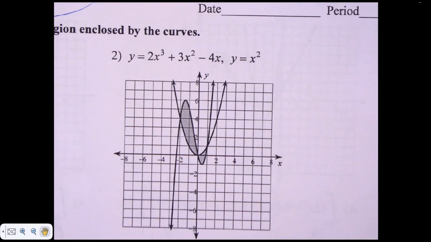So you're going to do the top equation minus the bottom equation, comma x, comma -2, comma 0. And that'll give you the area of this portion of it.